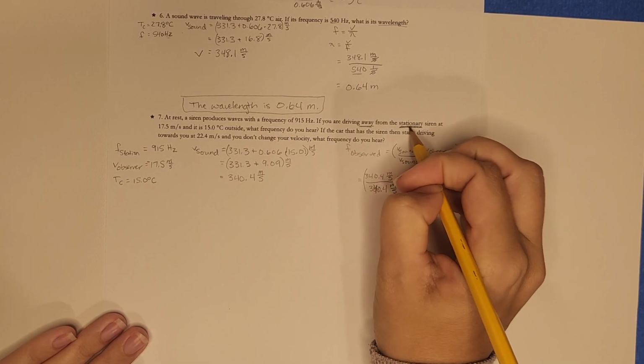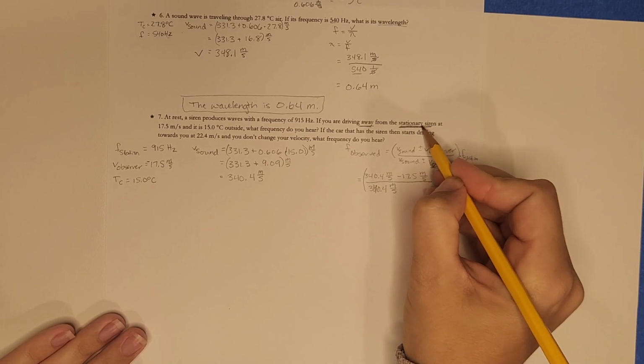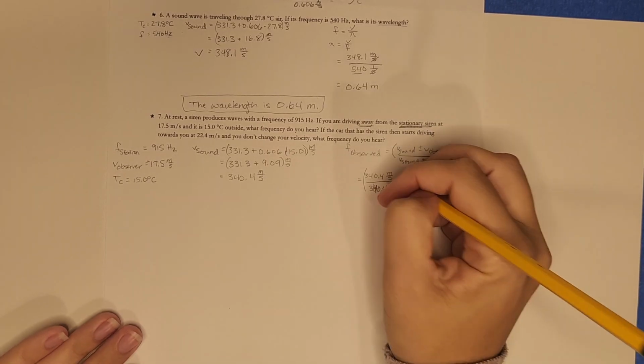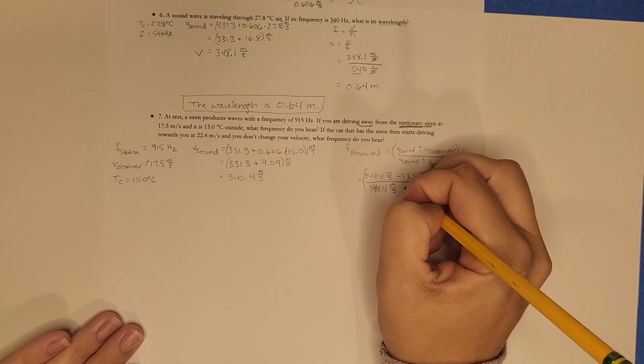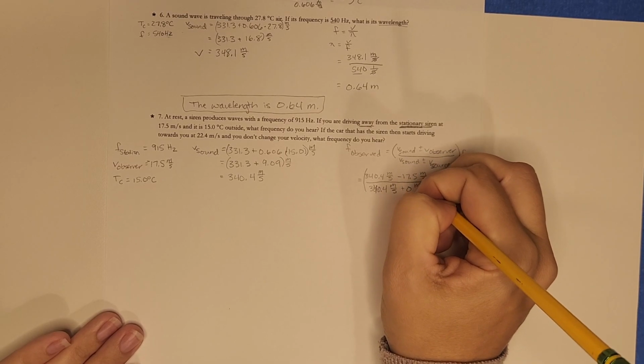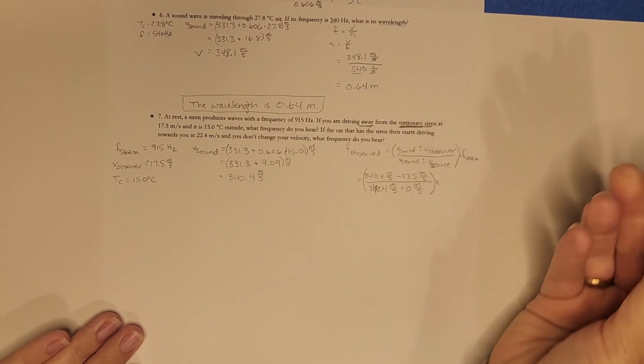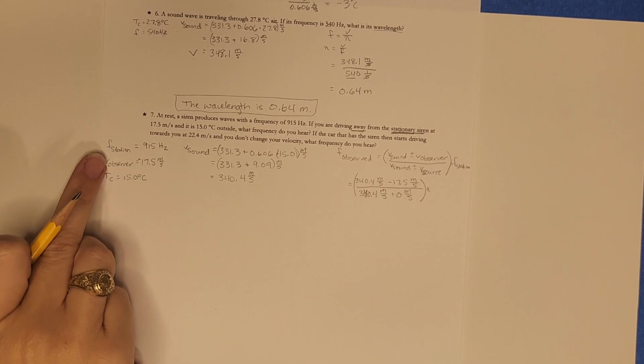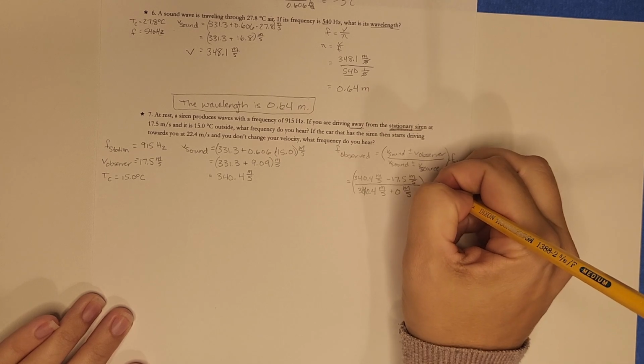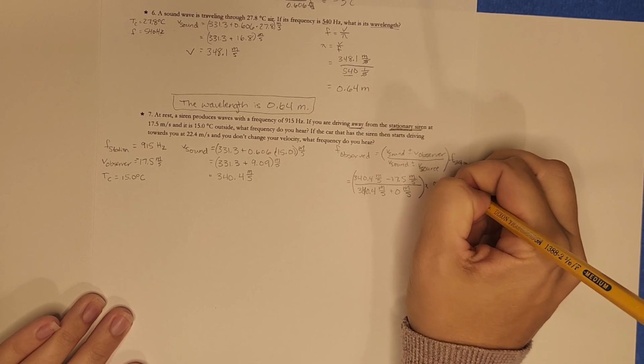Okay, that's why I underlined that earlier. So that is going to be plus 0. And all of that times our stationary frequency, 915 1 per second.